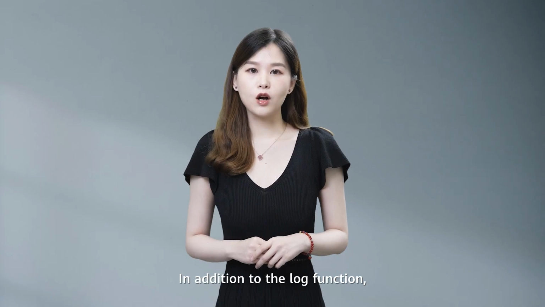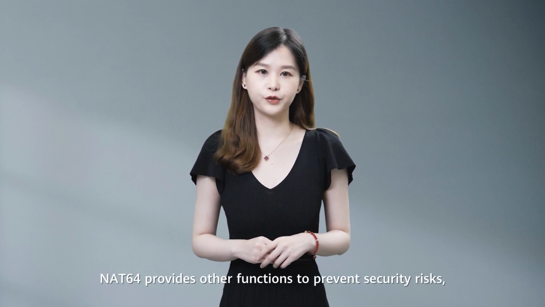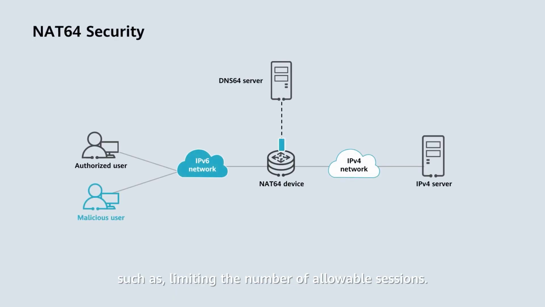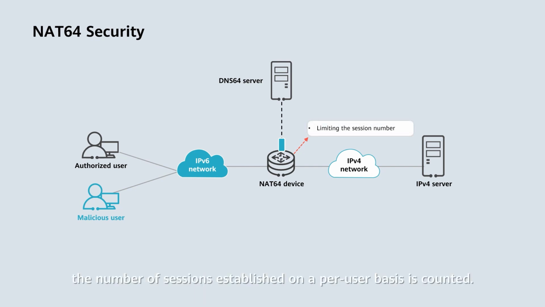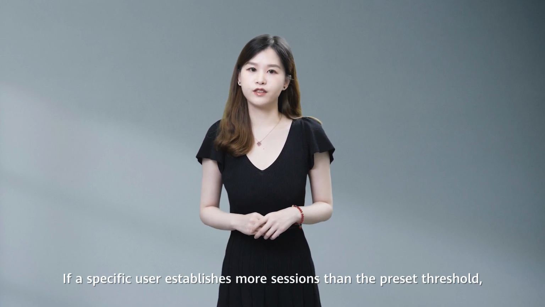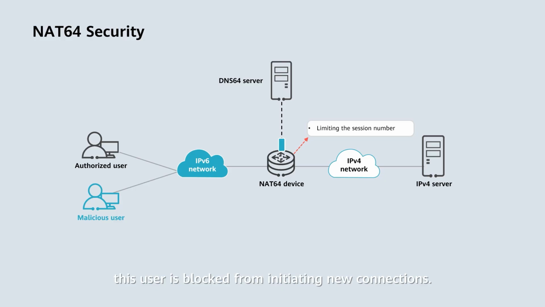In addition to the log function, NAT64 provides other functions to prevent security risks, such as limiting the number of allowable sessions. After this function is used, the number of sessions established on a per-user basis is counted. If a specific user establishes more sessions than the preset threshold, this user is blocked from initiating new connections.